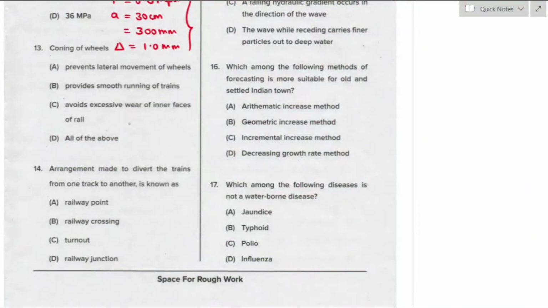Question number 13. Coning of wheels. Coning means it is an inward provision of slope 1:20 provided on wheels to counteract the centrifugal force acting on the train. So it prevents a lateral movement of wheels, provides a smooth running of the trains, and avoids excessive wear of the inner faces of rail. So all these statements are correct. So the right answer is option D, all of the above.